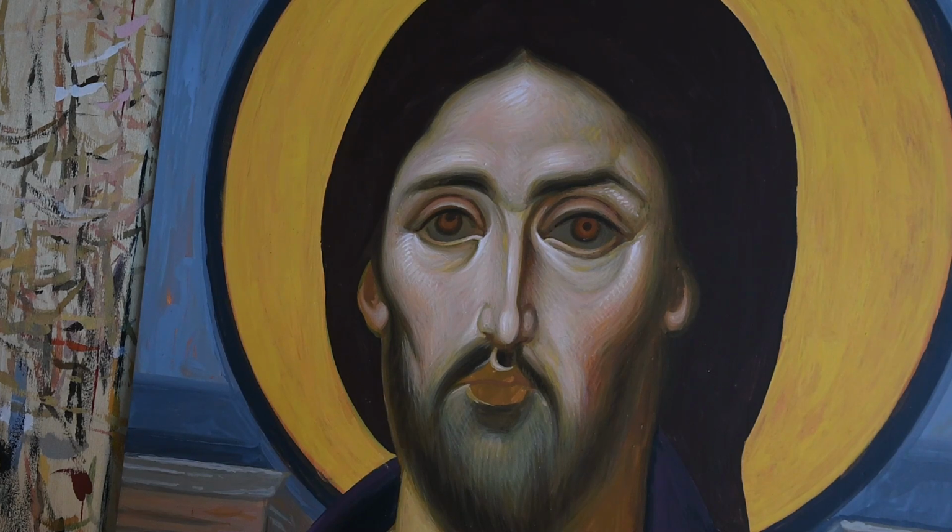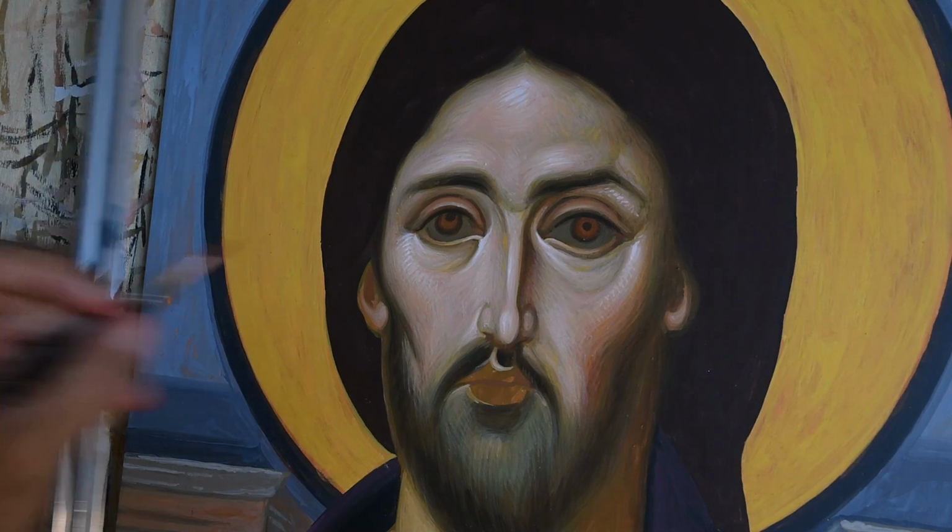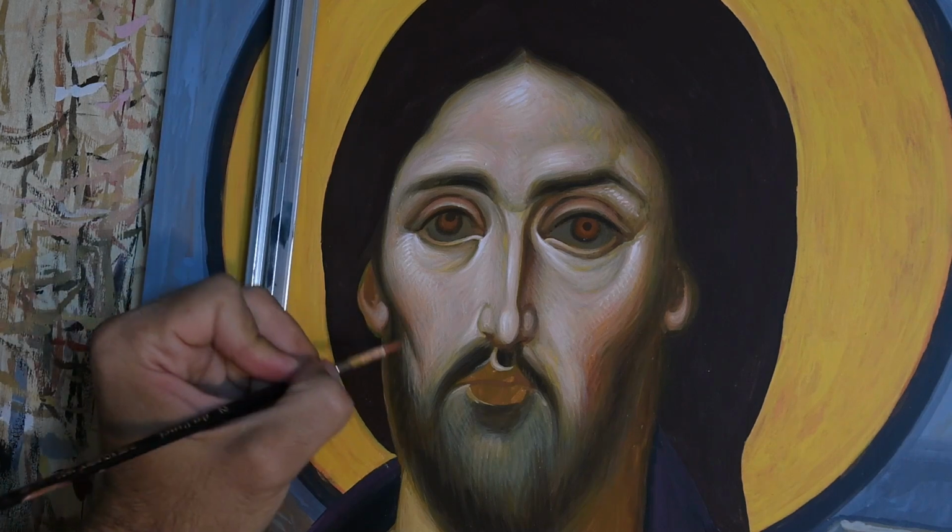So I think this is pretty much the flesh part, how I've painted the flesh. It does have this encaustic sense on it. It really does.